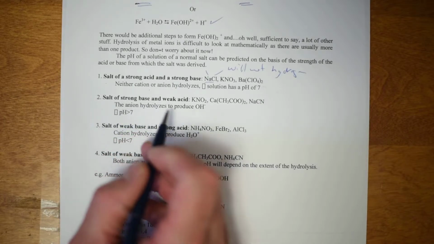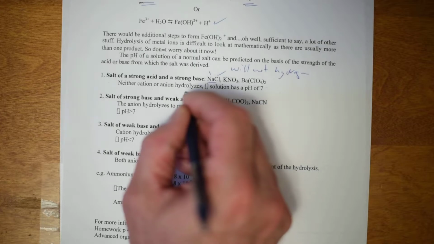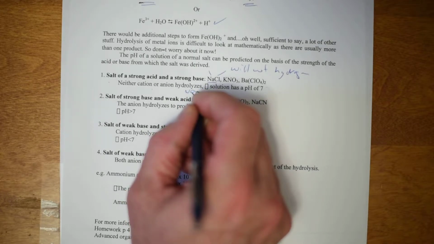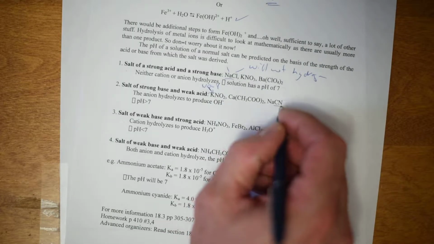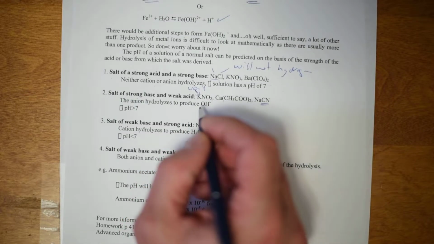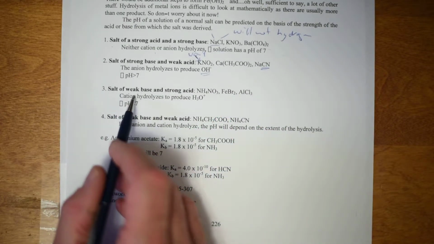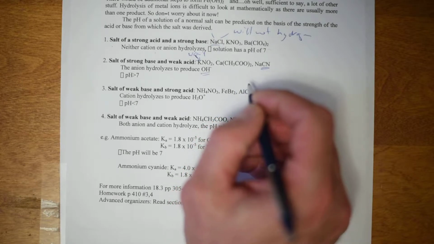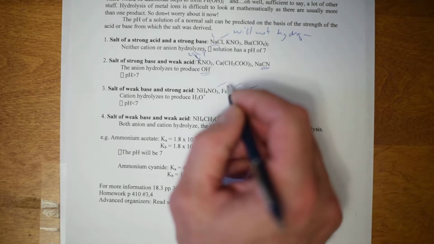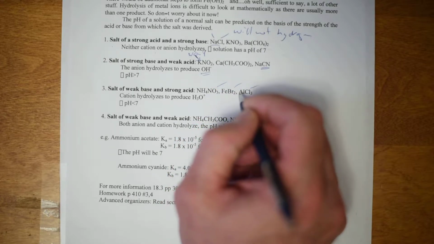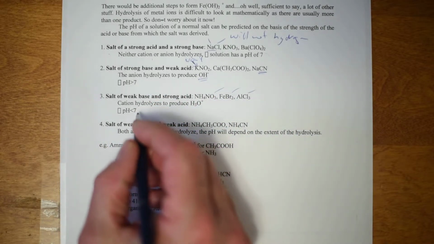The salt of a strong base with a weak acid: the potassium will not hydrolyze, but the acetate will, or the nitrite will, or the cyanide will, and so you will get OH ion, and your pH will be greater than 7. The salt of a weak base and a strong acid: the ions from the strong acid will not hydrolyze, but the cations will, and they'll produce H3O+, and so you get a pH less than 7.